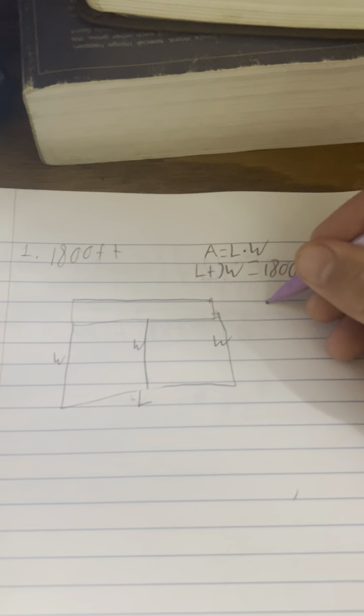So we have area equals length times width, and then we need to set up the constraint. So it would be length plus 3 width equals 1,800, because that's the amount of fencing he has, and the length plus the width plus the width plus the width has to equal 1,800 feet of fence. So then let's solve for the length. L equals 1,800 minus 3W.